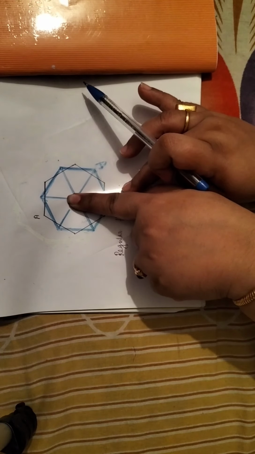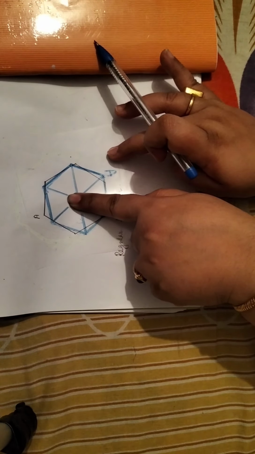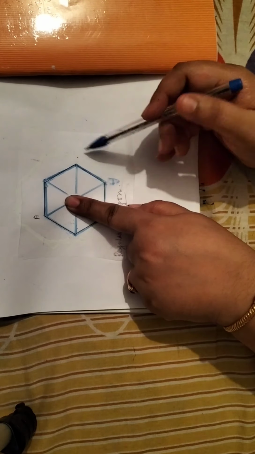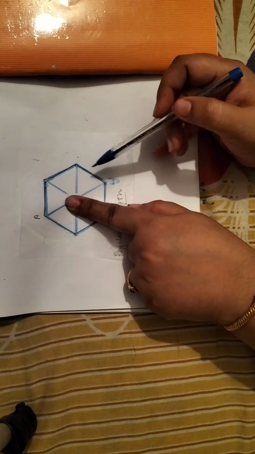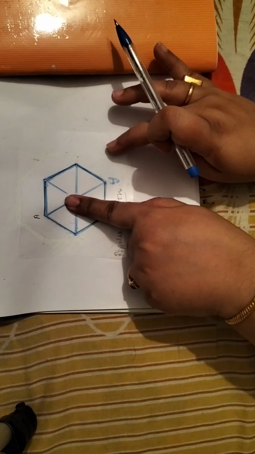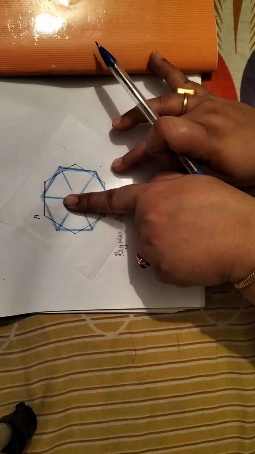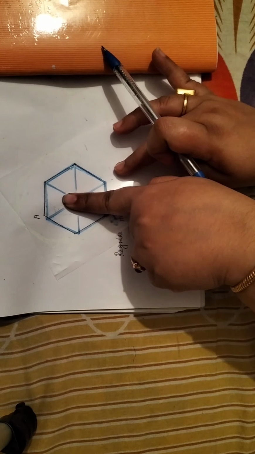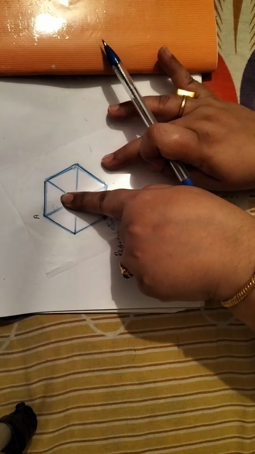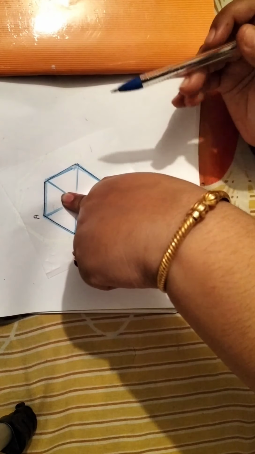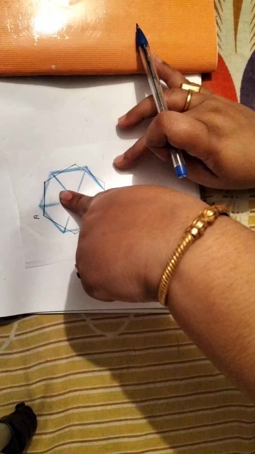Now again rotation is started with the same center, and again the configuration is obtained, right? A has been shifted from here to here. You can see this. Again with the same center the rotation is taking place, and then for the 4th time we are getting the original configuration back.